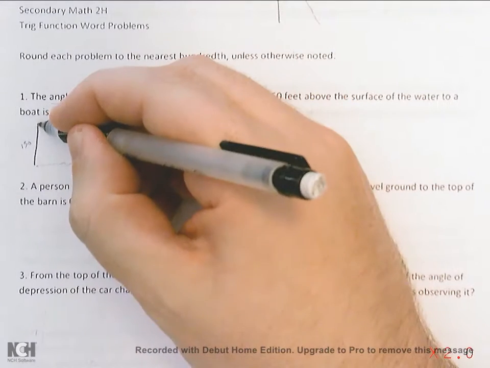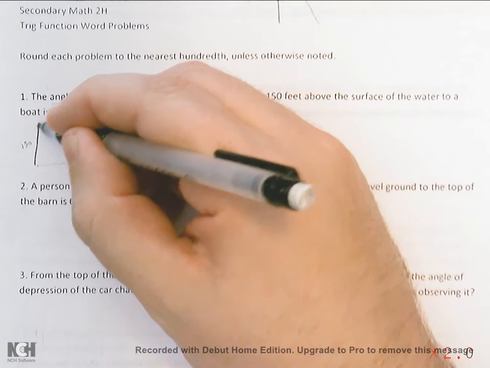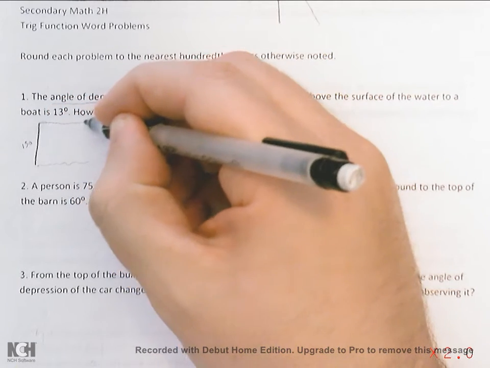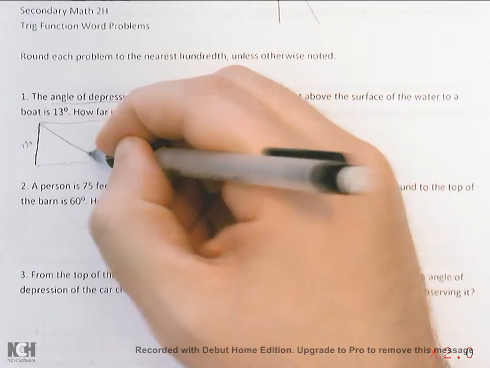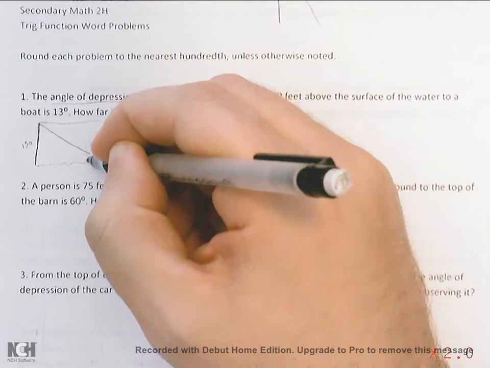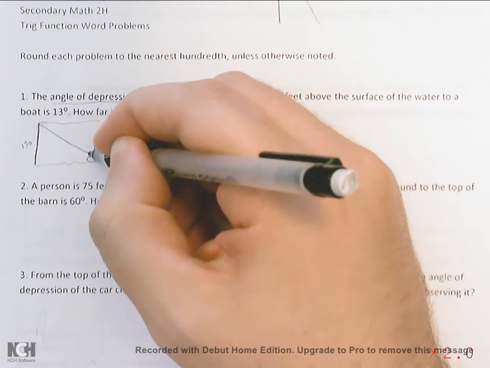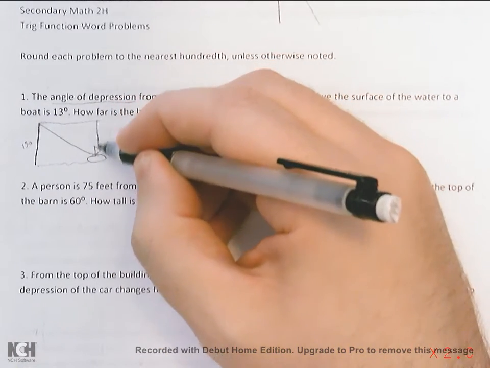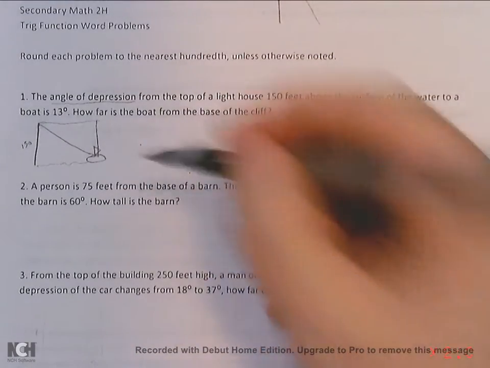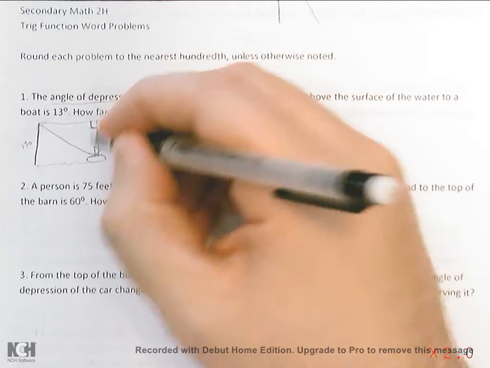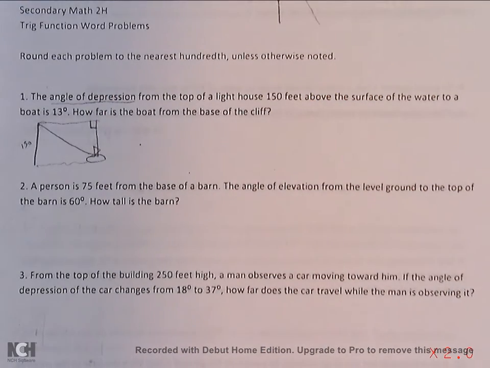So, angle of depression means that, again, going from a horizontal line, we've got a 13-degree angle that's going to this boat right here. There's my boat. Notice how I just kind of made that into a triangle because this top one is the triangle that I'm going to have to use.